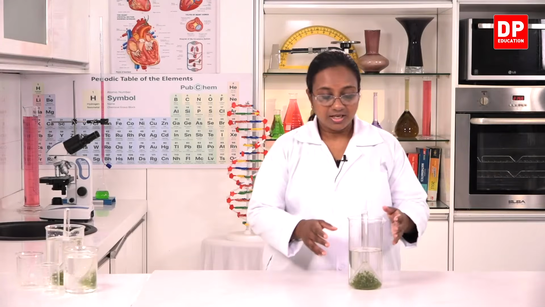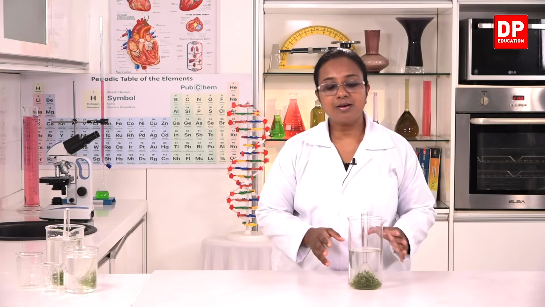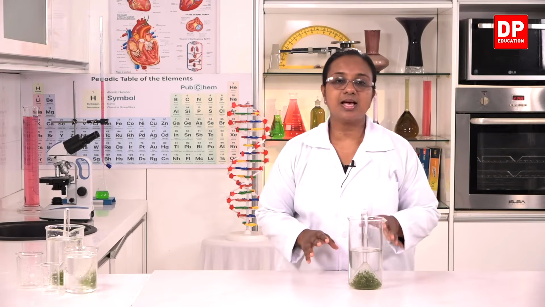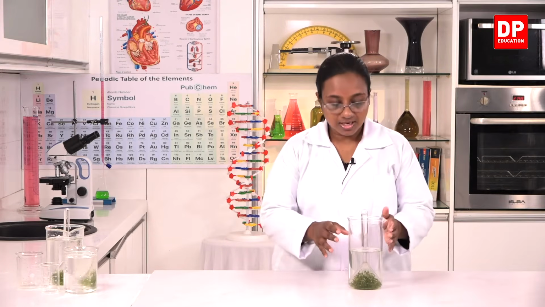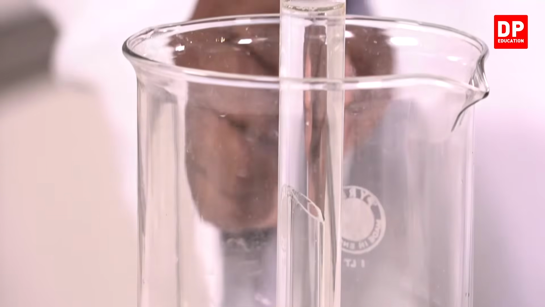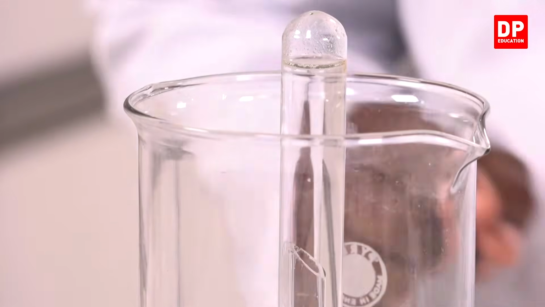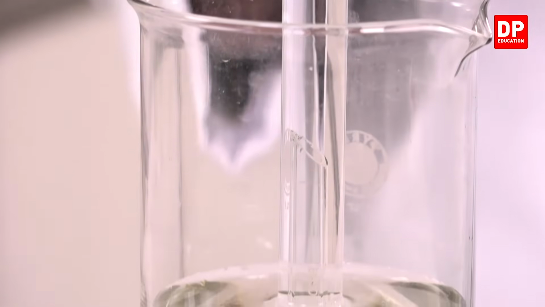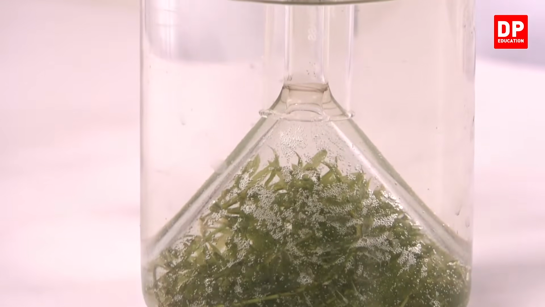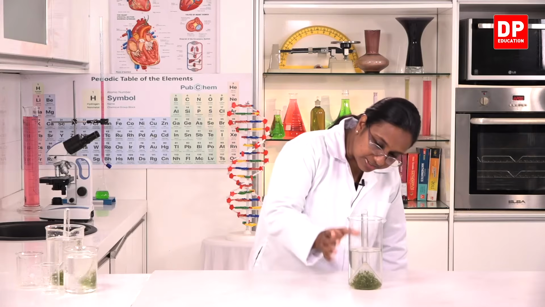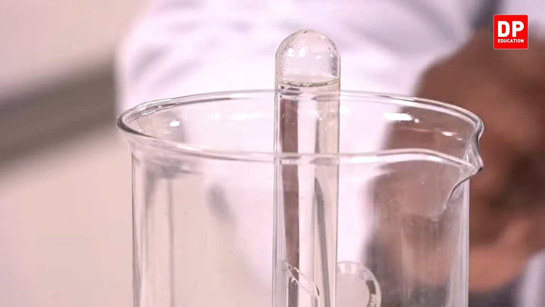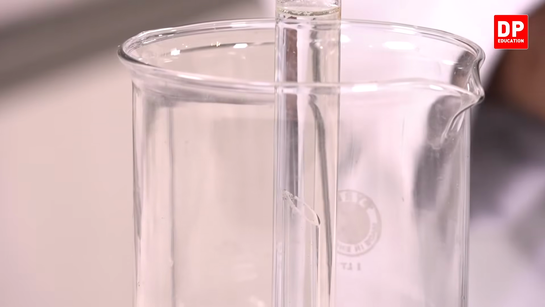Okay, students. Here I have another setup that I prepared in the same manner, kept in the sunlight for about 3 hours. Now here you can observe inside the funnel. If you look closely, you can see there are a lot of air bubbles, and also you can see that the water level has decreased a little bit, and on the sides of the test tube also you can see the air bubbles or the gas bubbles actually.